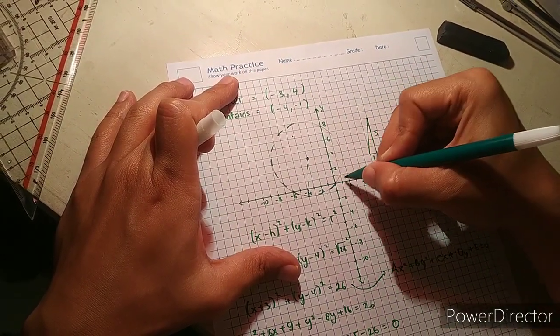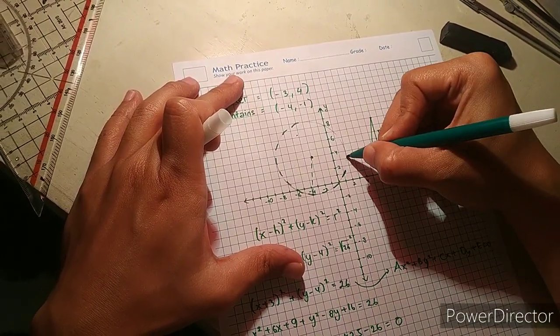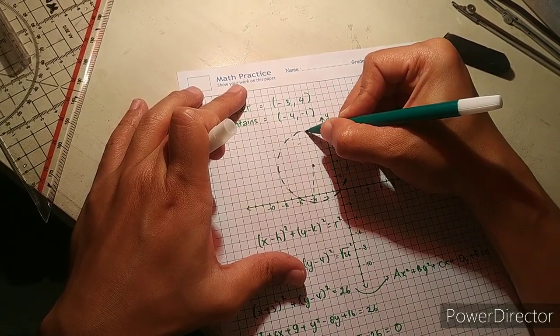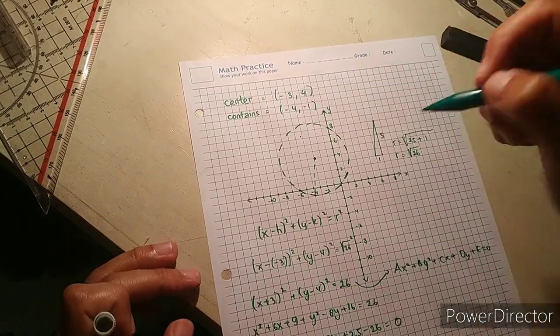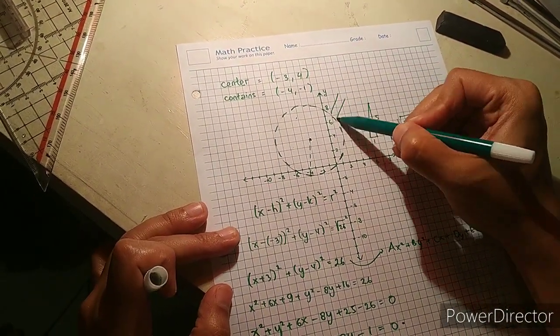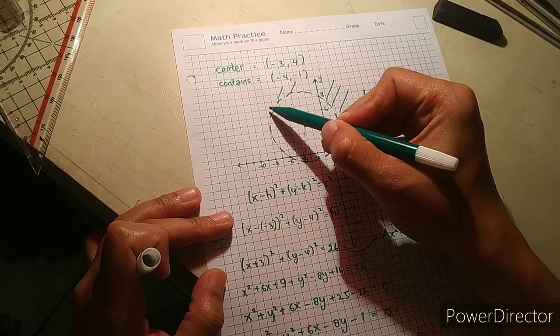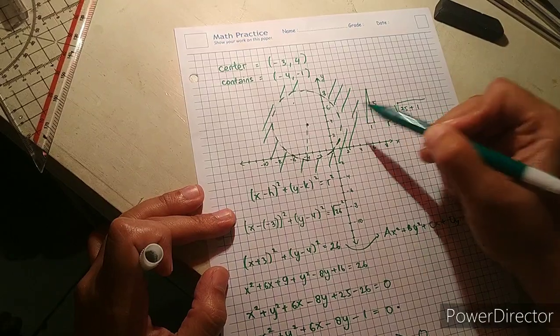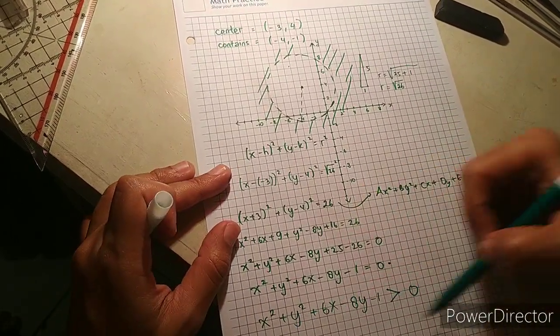Yeah, it is dotted. Again, the circle itself is not included, but the area outside of the circle is, so you just shade there. The outside of the circle is the solution for this.